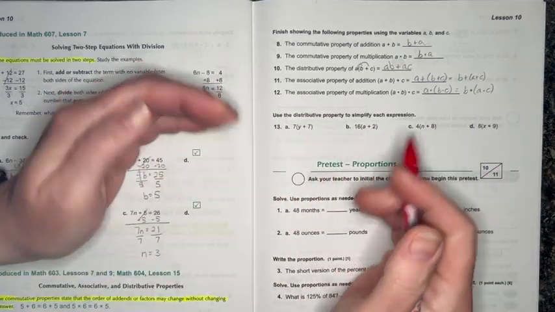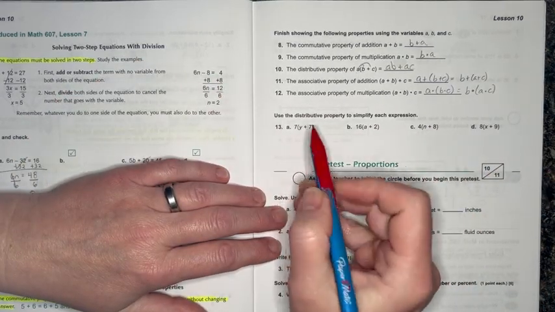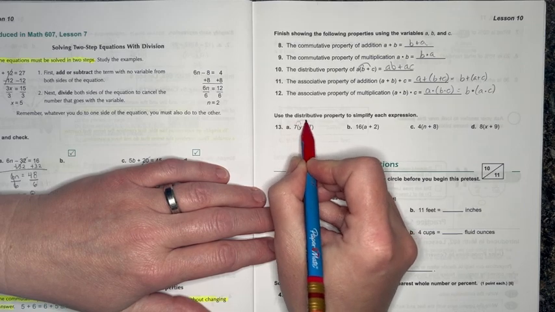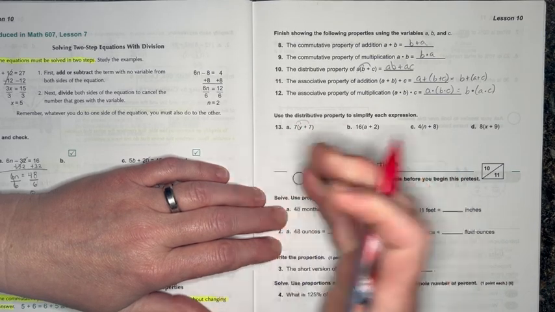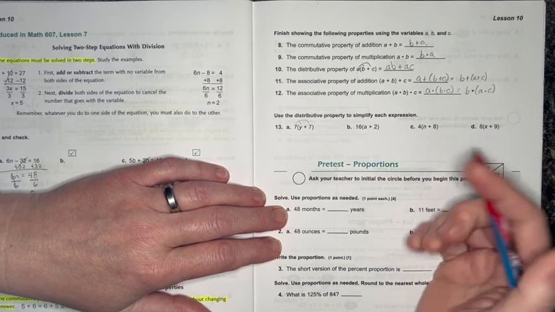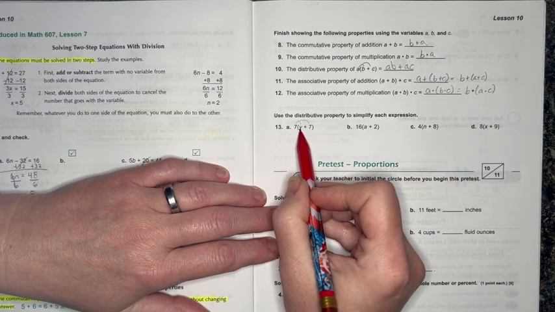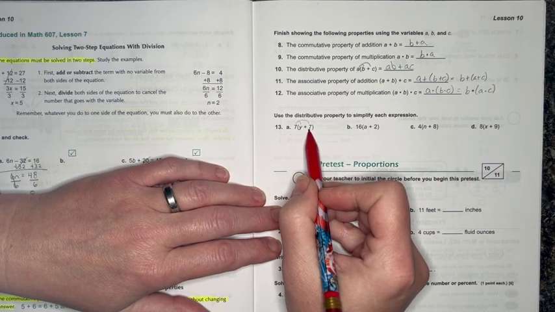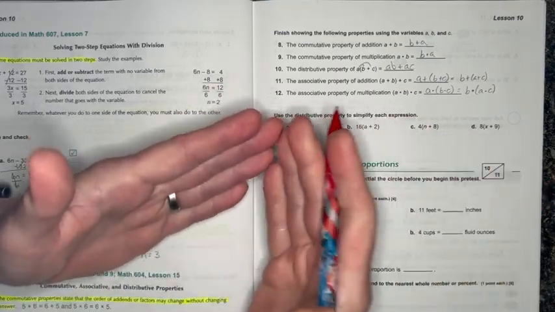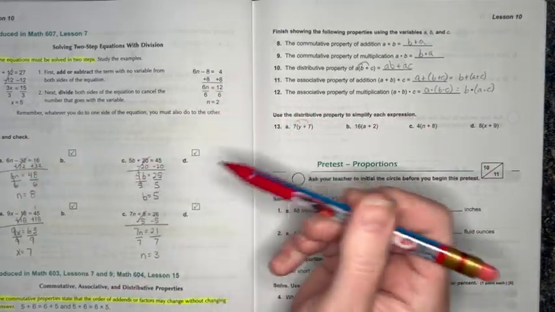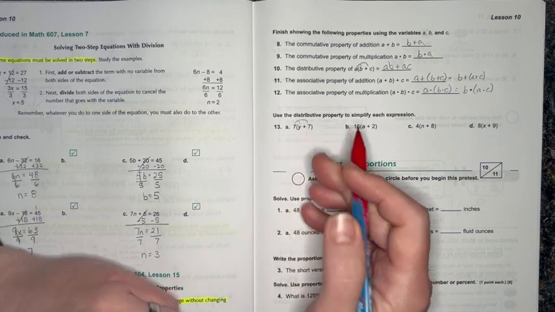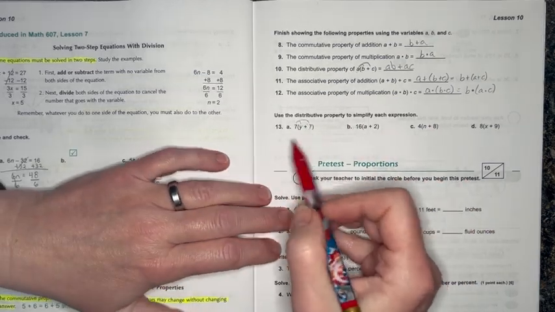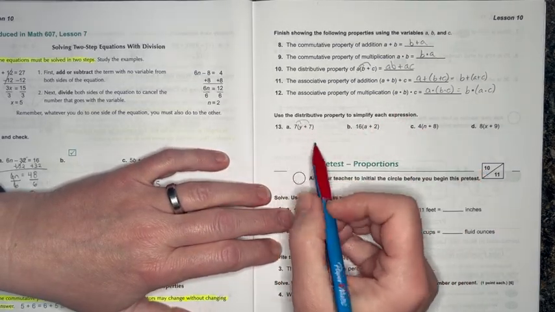I have 7 times the quantity y plus 7, so I'm going to distribute. I'm going to take the outside number times each part of the parentheses. Because I can't add 7 plus y, right? Those aren't like terms. I can't combine them. We just practiced that a minute ago on the page before. We can't combine the 7 and the y. They're not like terms. So to simplify this, we distribute instead.